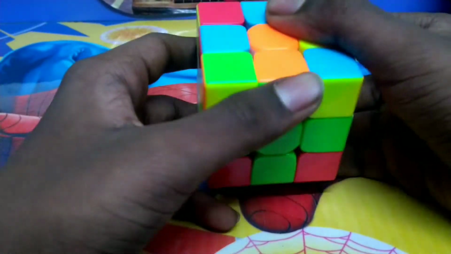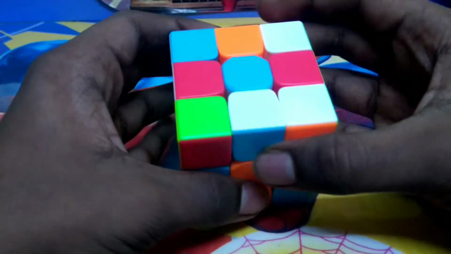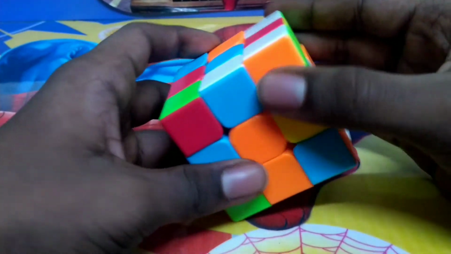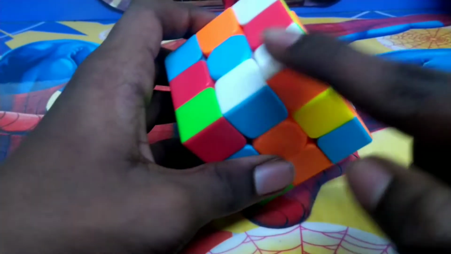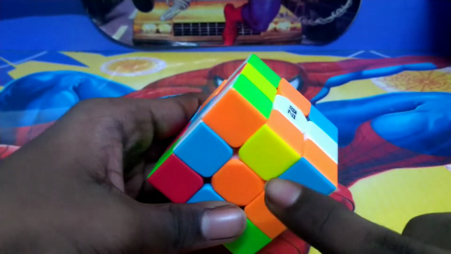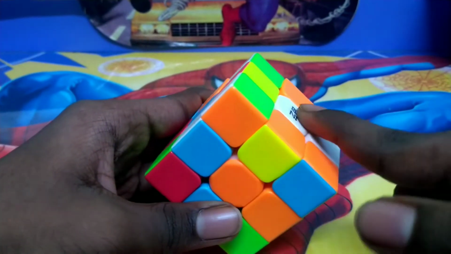And we have not disturbed our cross. And so now let's learn how to insert this pair. And this corner should be between the matching colors. The matching colors are orange and white, and the corner is between orange and white.